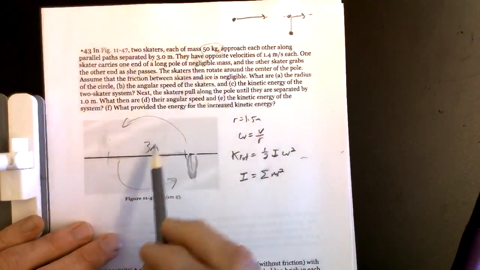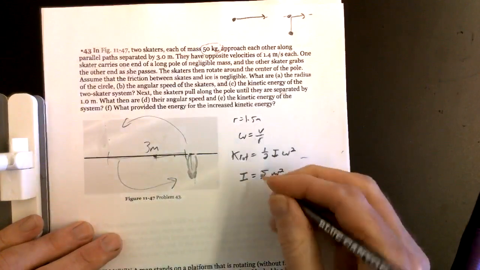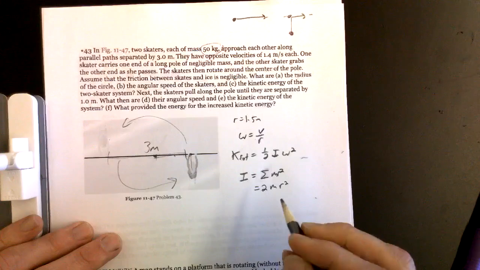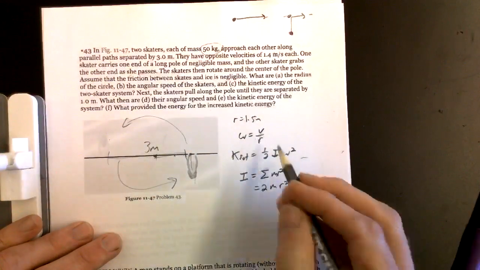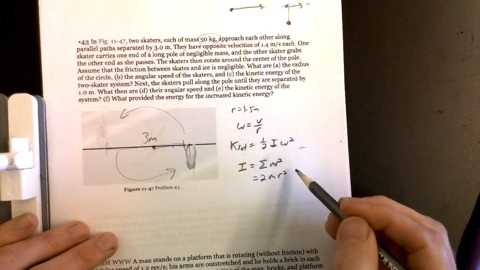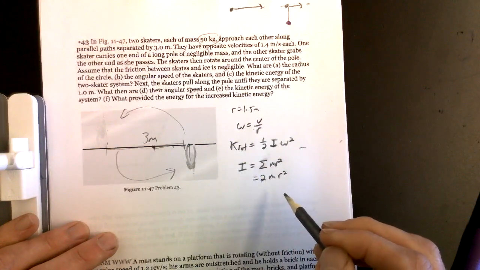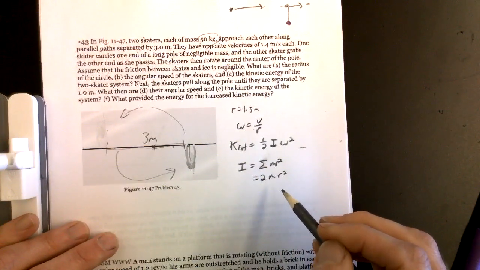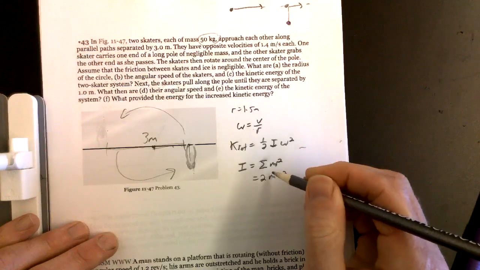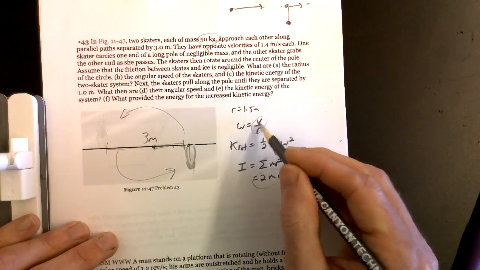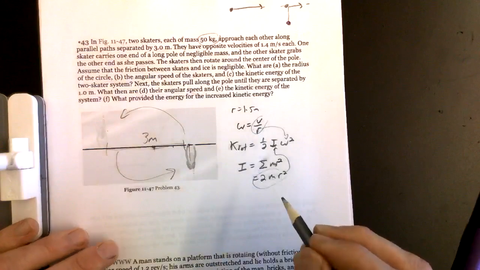So there's the mass, and then the radius is 1.5, and there's 2 of them. So this is going to be 2 times the mass times the radius squared, since I'll have 2 skaters inside of there. And then I'll get a number for my kinetic energy. You can work that out. You can solve it out. Whatever you get for here is going to get plugged into there, and whatever you get for here is going to get plugged in there, and you'll figure out the kinetic energy.